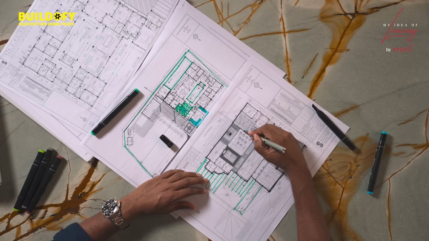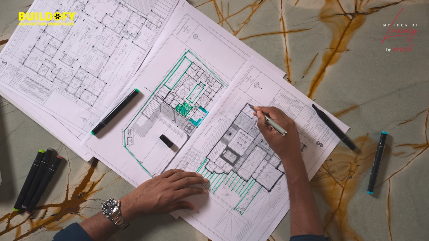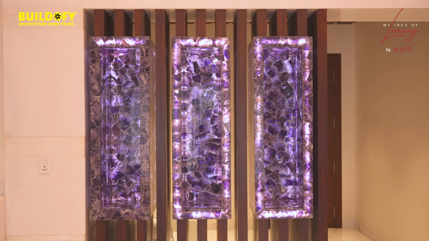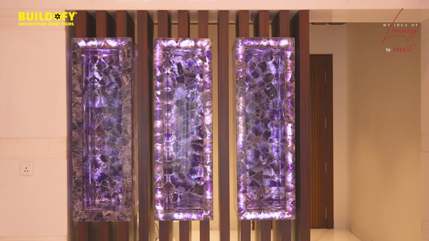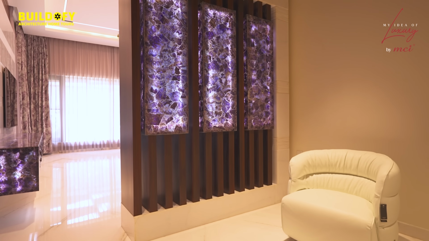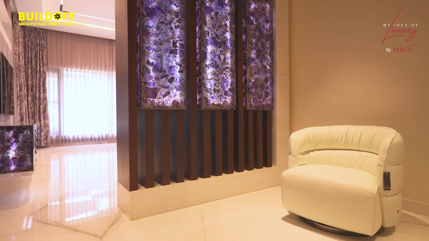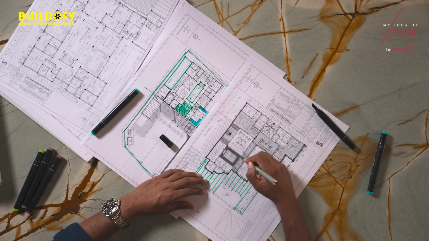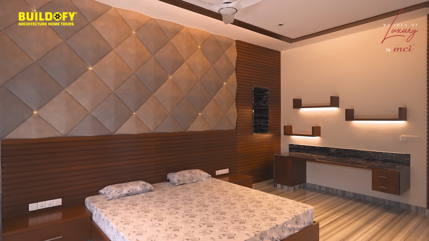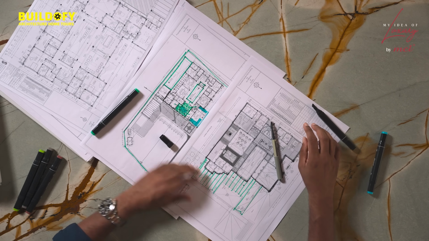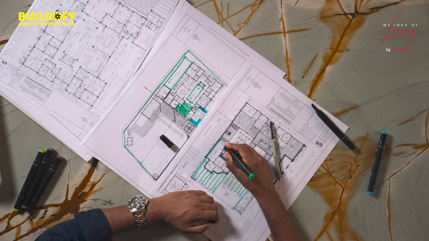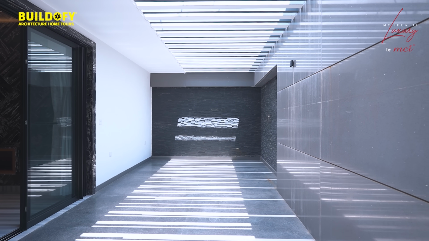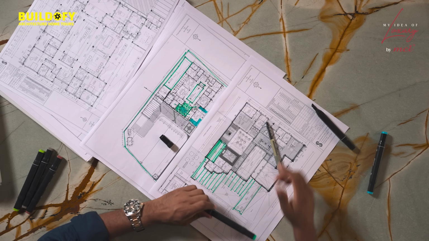We have a secondary master bedroom on the first floor as well. Similar kind of treatment as the ground floor, but we've got beautiful amethyst inlays on the first floor with a little lounge and the bedroom area. We've got the home theatre, and then we've got the children's bedroom. Now the children's bedroom opens beautifully into another garden. So like I said, there are little sneaky gardens everywhere, and there are spaces that open into these gardens.